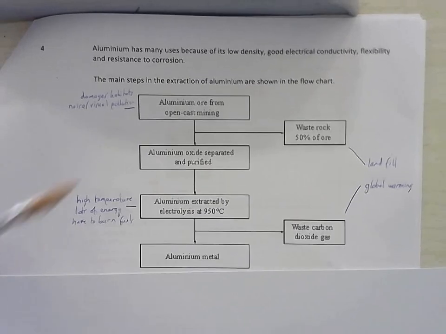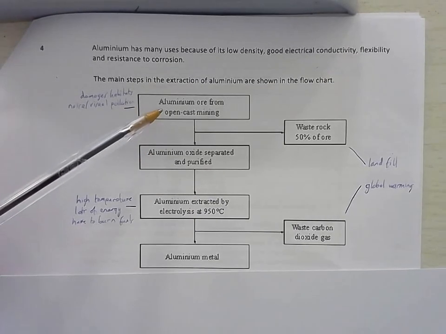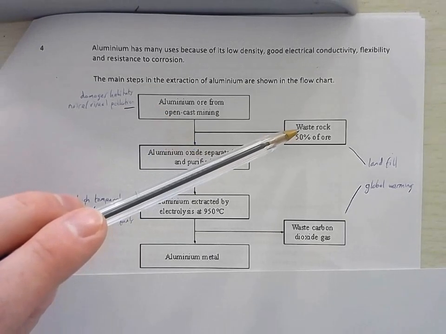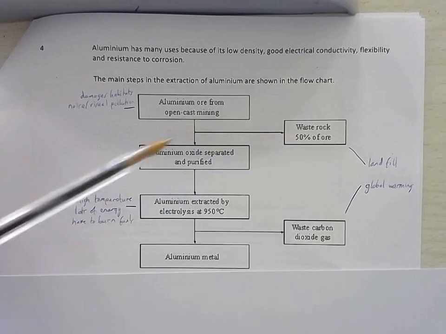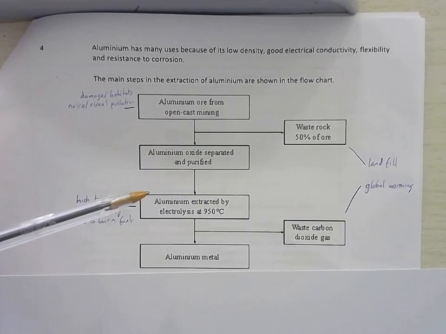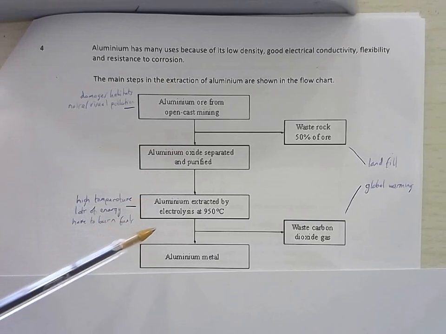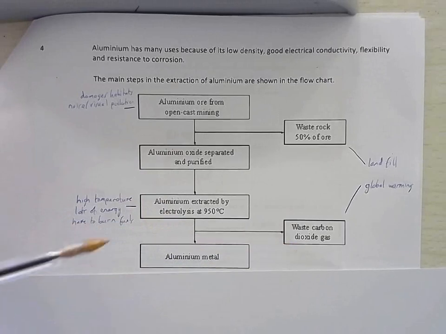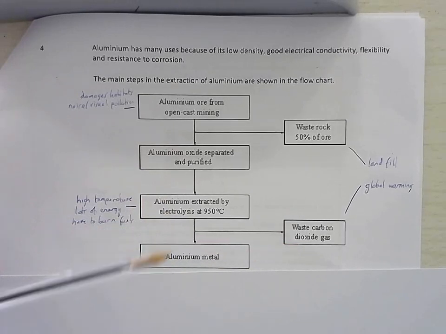So we start with getting aluminium ore from open cast mining. Then there's 50% of it that's waste rock that we just get rid of. Then the aluminium oxide is separated and purified. And then aluminium is extracted by electrolysis at 950 degrees. And we're going to get some waste carbon dioxide gas, and we end up with the aluminium metal.